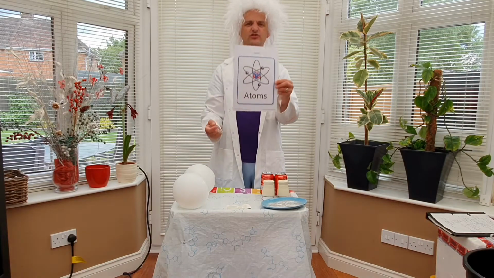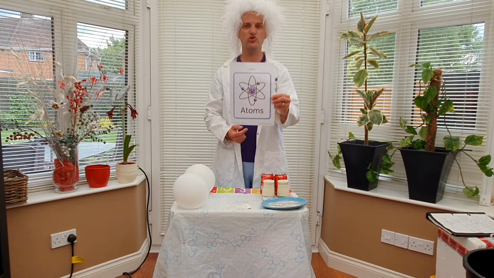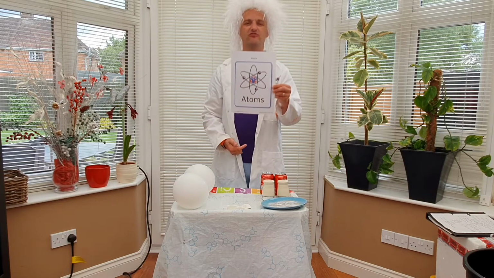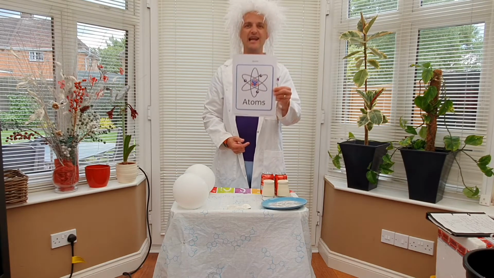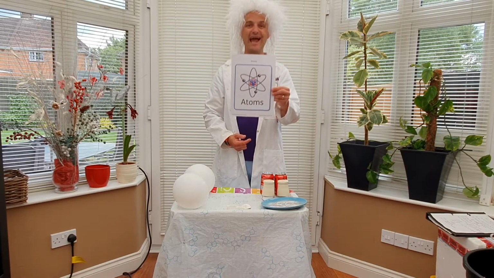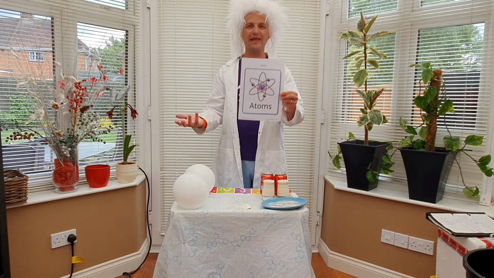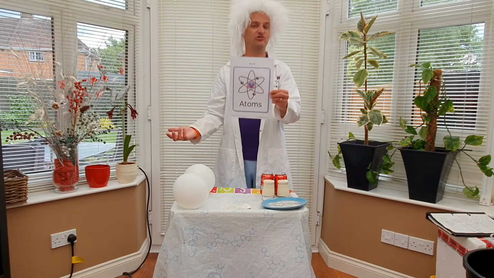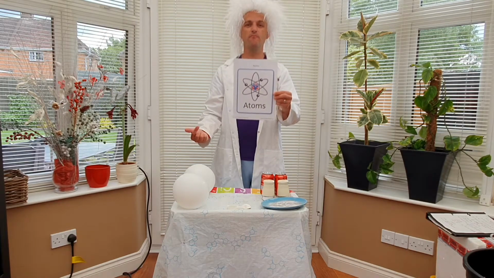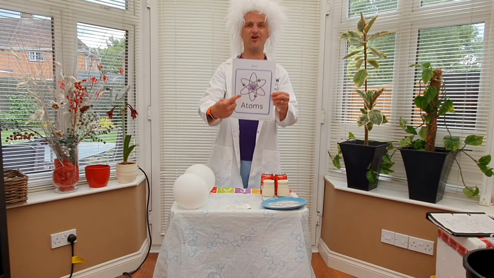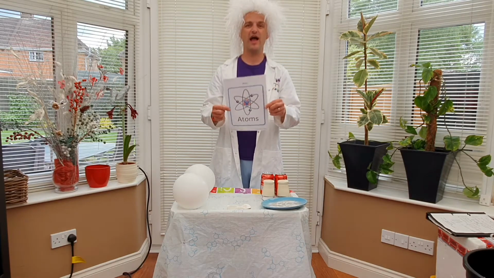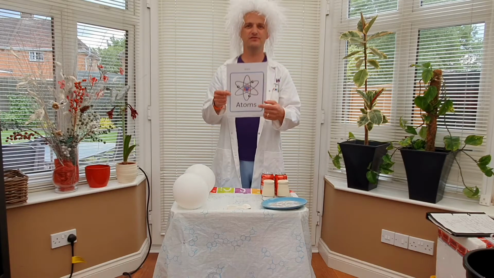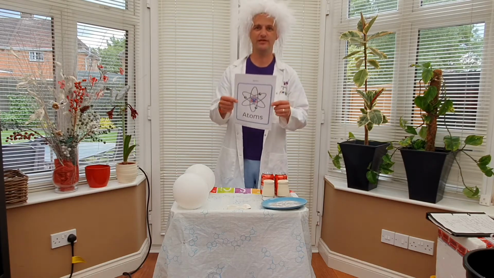Okay, in the middle of the atom, you've got things called protons and neutrons, and then the things whizzing around the outside, they're called electrons. And electrons is where we get the word electricity from. Because electricity, okay, is the movement of electrons. And we're going to show you how all those electrons move inside the atoms, okay, to create static electricity.